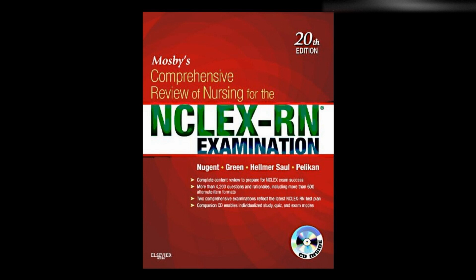Content: medical/surgical, category of health alteration: gastrointestinal, integrated processes: nursing process, implementation, client needs: safe and effective care environment, management of care, cognitive level: application, making nursing decisions.